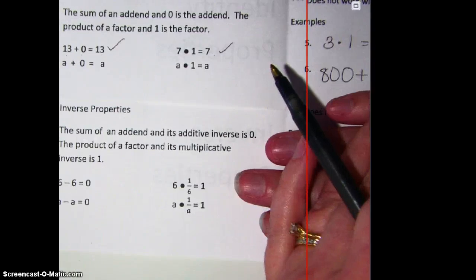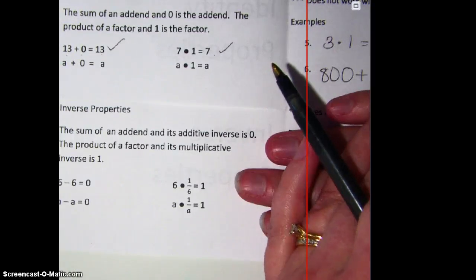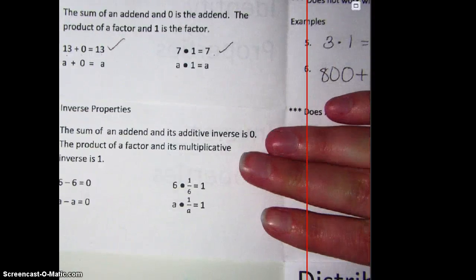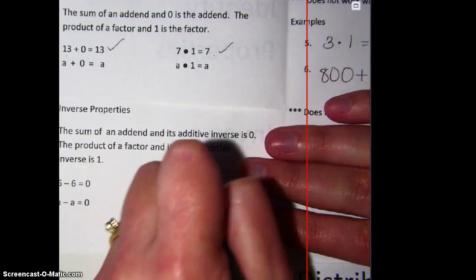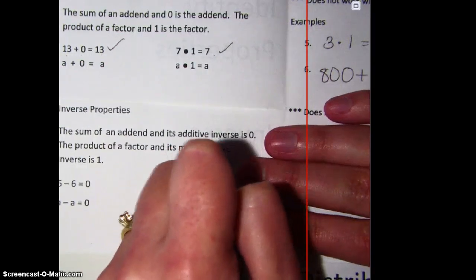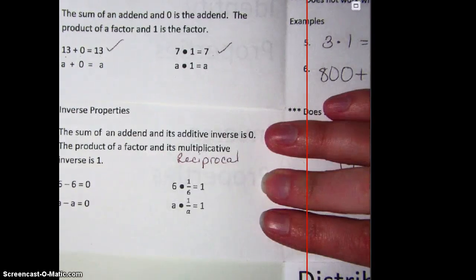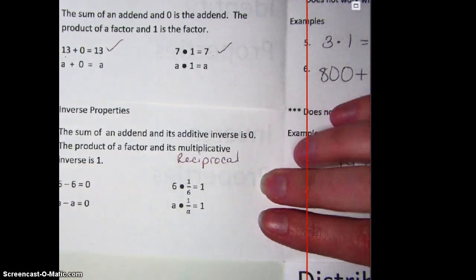The definition of inverse is the sum of an addend and its additive inverse is 0. The product of a factor and its multiplicative inverse is 1. When they say multiplicative inverse, basically what they're saying is the reciprocal. And we talked about reciprocal when we were dividing our fractions. So let's take a look at the first one.